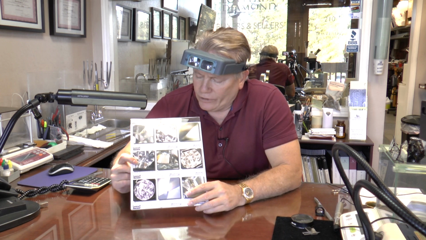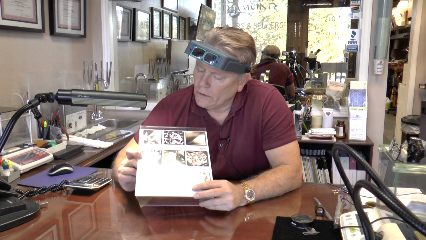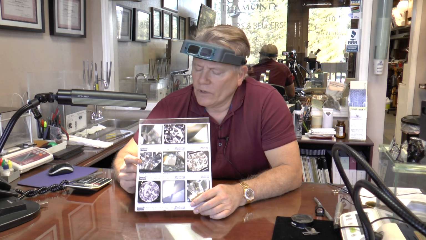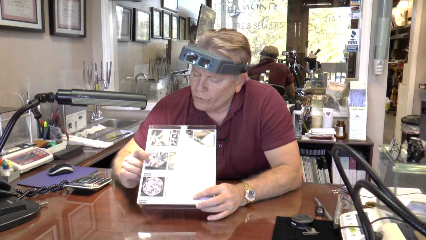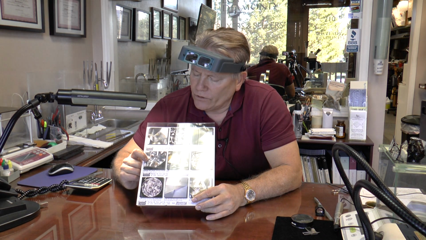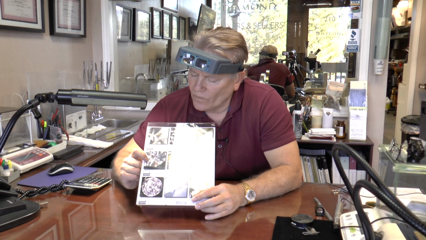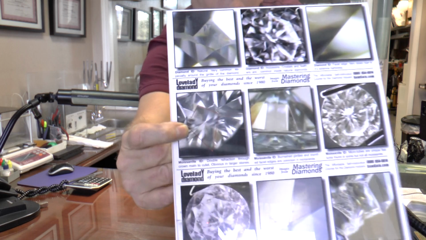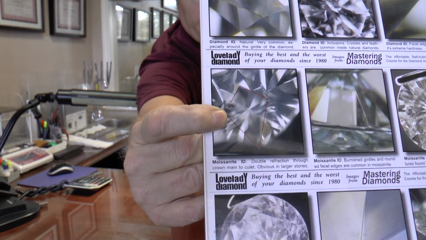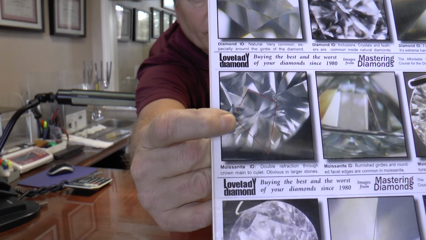One of the most convincing imitations or simulants today is moissanite. Synthetic moissanite was discovered by Dr. Henry Moissan. The main factor with these is that they are doubly refractive. By looking through the main kite-shaped facet to the culet, which is the bottom point, you'll be able to see a doubling of the culet. This is quite apparent on larger stones. On smaller stones, you're going to have to be a little more careful about identifying that.